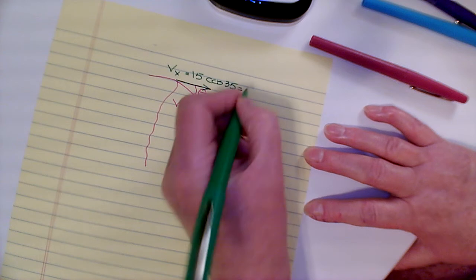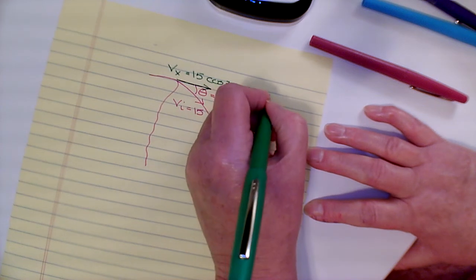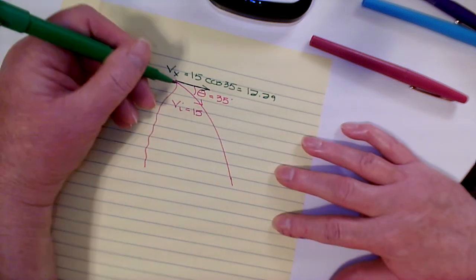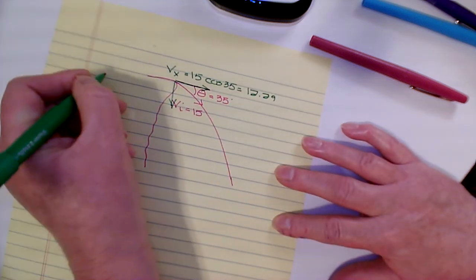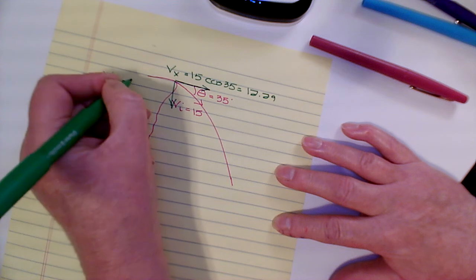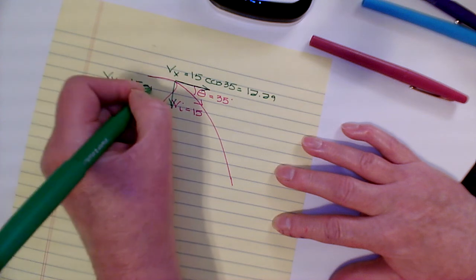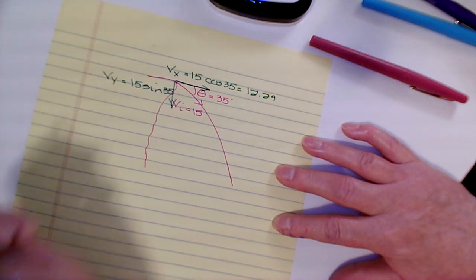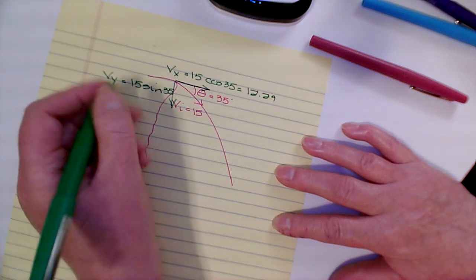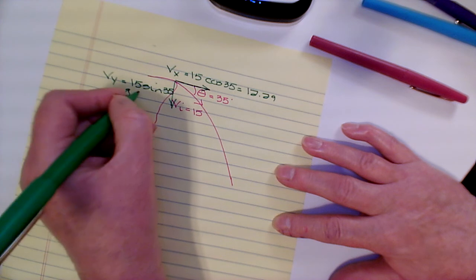So we know that that is 12.29. We're going to have a y component. That's going to be 15 sine of 35, just like before. So that's going to be 8.6.